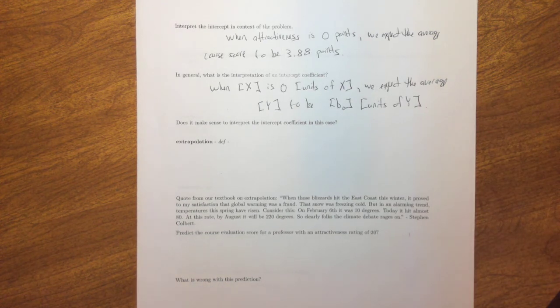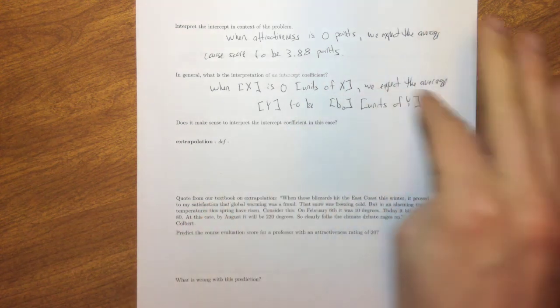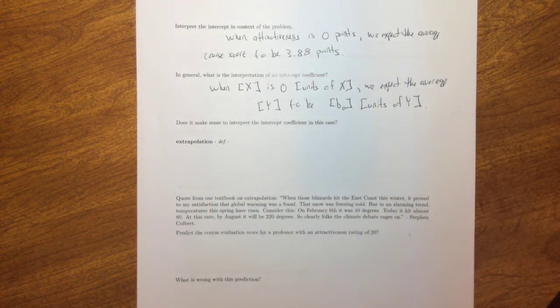All right, we'll pick up next time talking about extrapolation and talking about r squared as well. If these interpretations are kind of rough at first, don't worry, you'll get some practice on the handout, and they will definitely get easier with time.